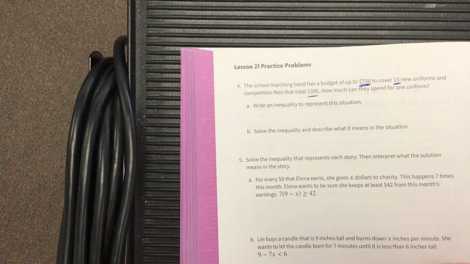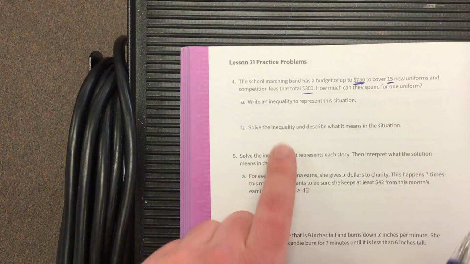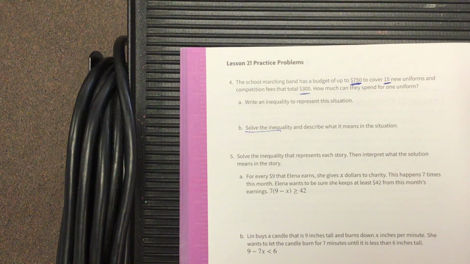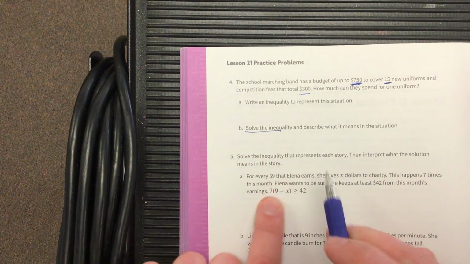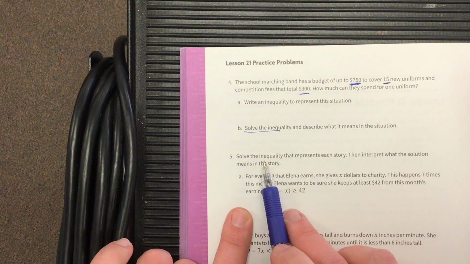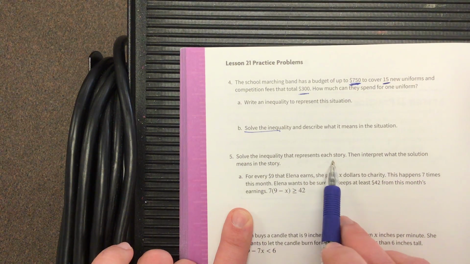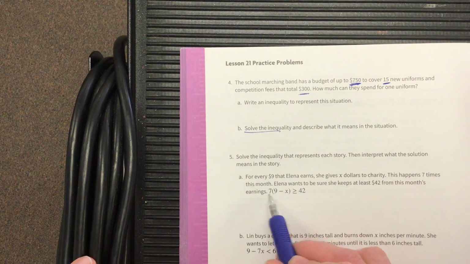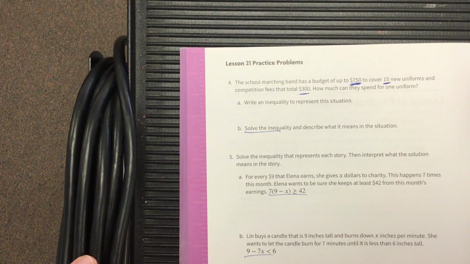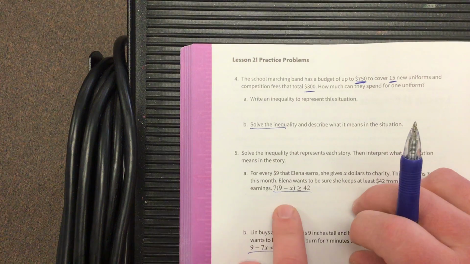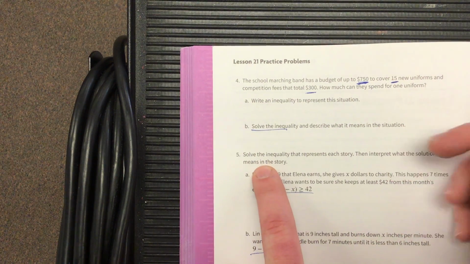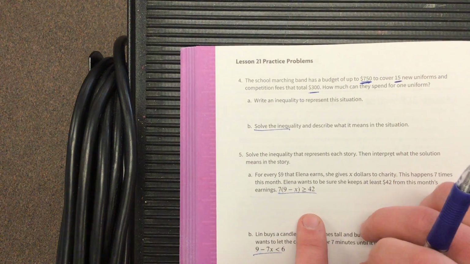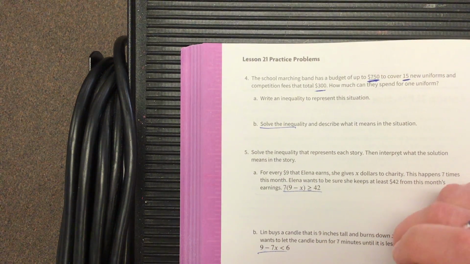So for A, write an inequality there. And then B, solve the inequality. So tell me what x would be. Number 5, it gives you an inequality and says solve the inequality that represents each story, then interpret what the solution means in the story. So it gives you the inequality on each of these and the story to go with it. It wants you to solve that inequality and then interpret what the solution means. So tell me what x means relative to the story.